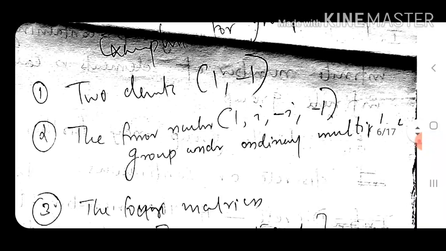Next we take the second group. The second group consists of 4 elements: 1, i, minus i, minus 1. So this is a group under ordinary multiplication. We are defining the law of composition as multiplication.